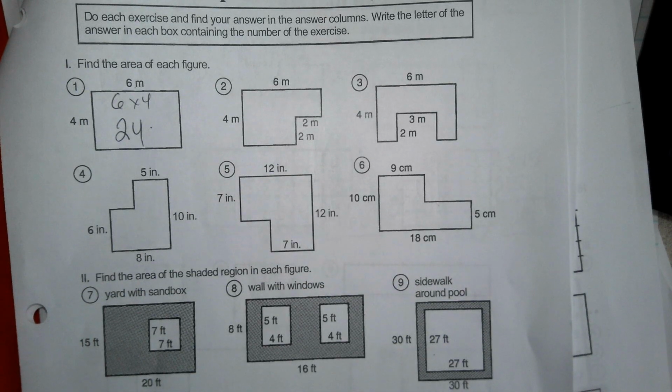And wait, no, this is area. You have to multiply all that. Okay, separate this. So it'll be 2 times 2, 4 times 4, which equals 16. 16 times 6, which equals 96. Because you're missing something. Well, wait till we do this one problem.